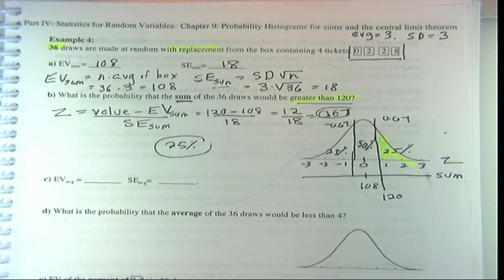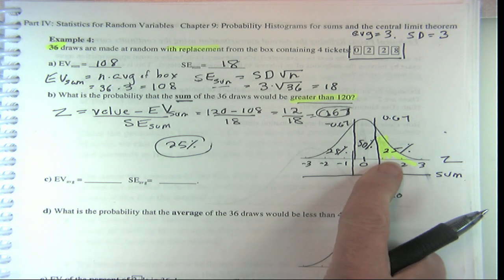That's the probability. Any questions? Yes? Yeah, express it as a percent here, because usually when we're looking at areas under the normal curve, we express it as percents.